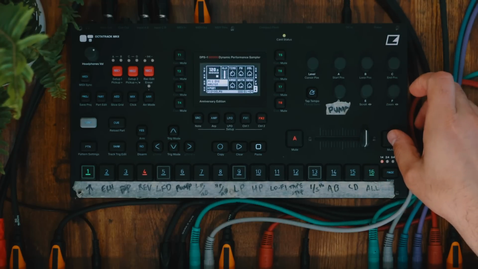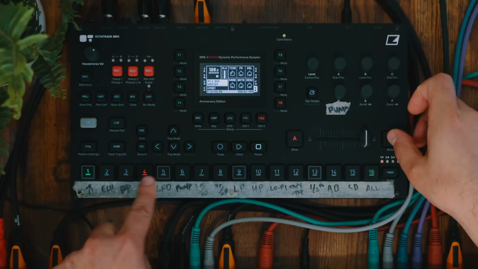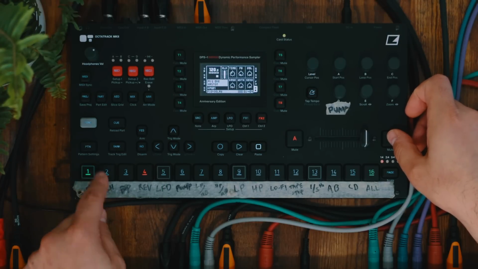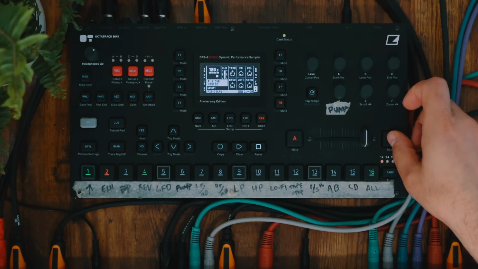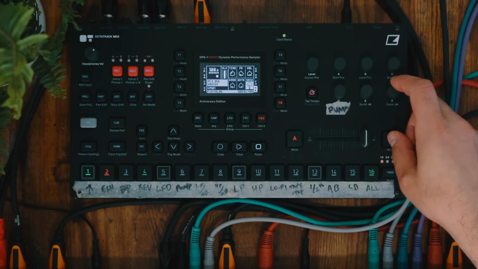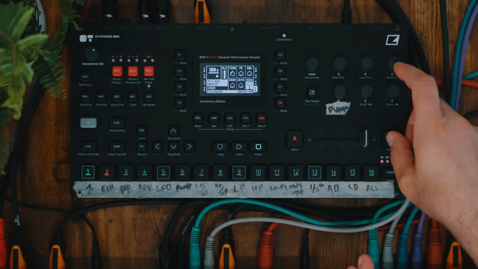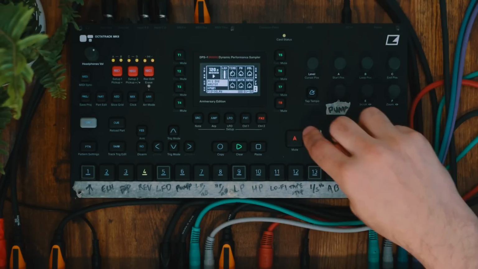And now what we're going to do for this effect, first we're going to copy it. We're going to go to 2. And now what we're going to do is bring this send down to 0. So now it's going to reverse and then freeze. And here's what we got so far.